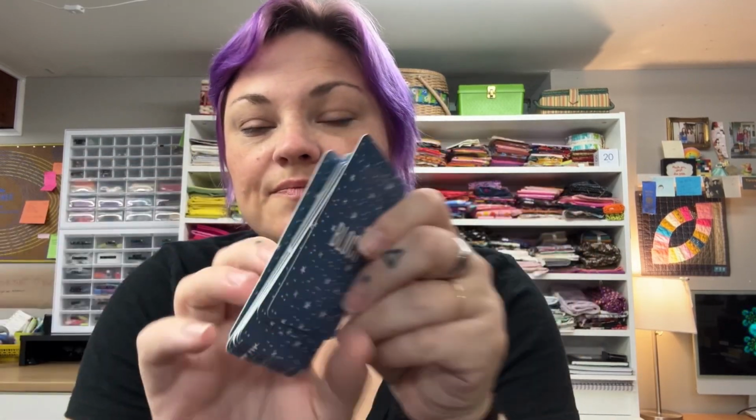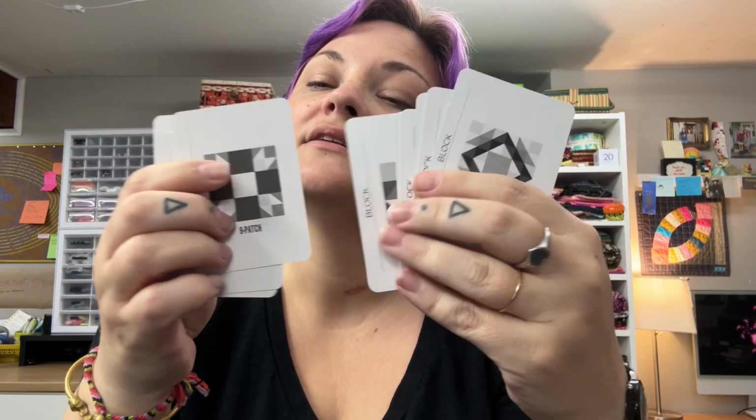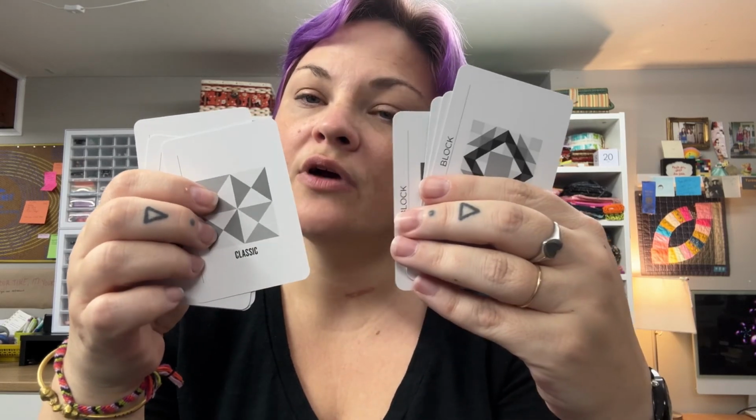We have blocks. These don't come with patterns, but they do come with a name, so you can Google it if you would like to find a specific pattern. Otherwise, improv it.